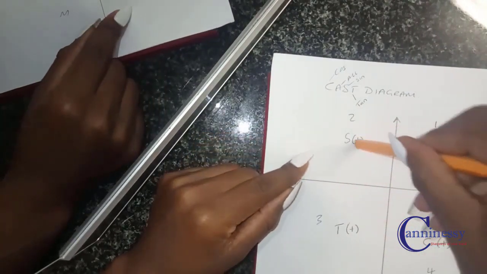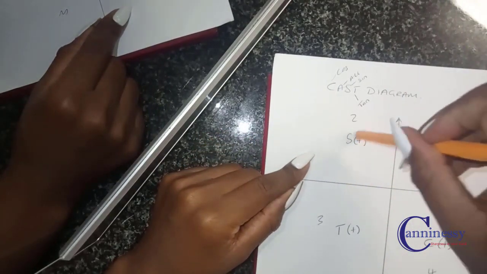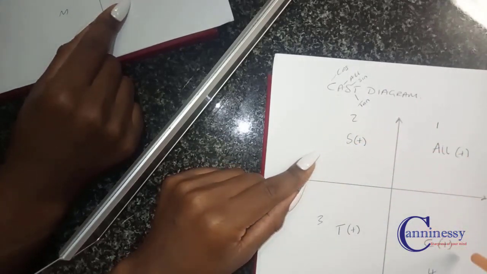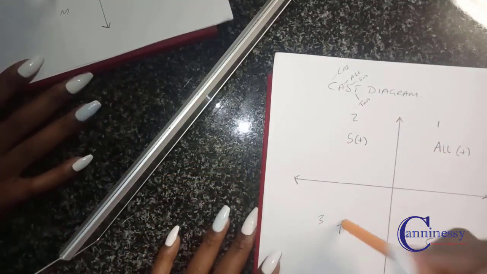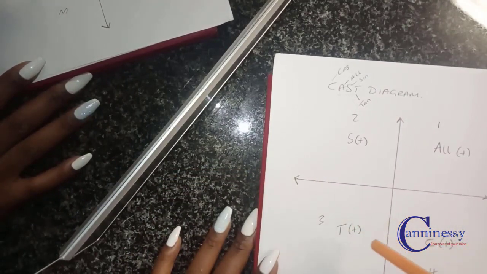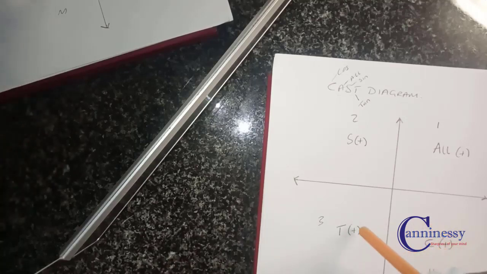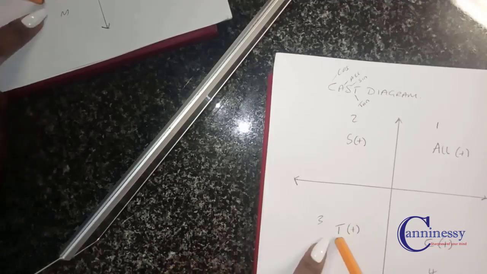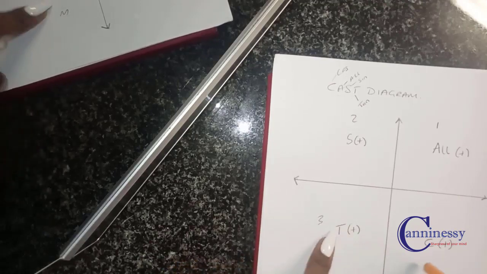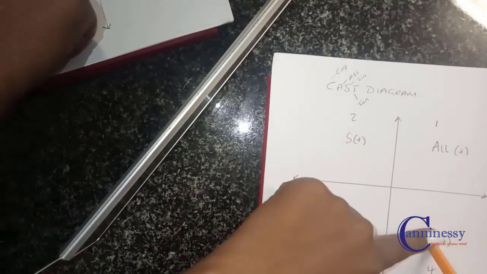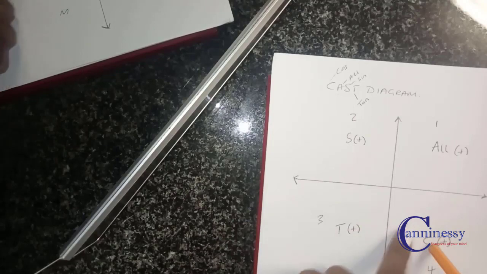When I say only sine is positive here, it means all the other ratios are negative. Also here, because I said tan is positive, all the other ones are negative. When I say the other ones, I'm talking about the ratios that are not written here. It's sine and cos. They are negative in this quadrant. And then here, it's cos, meaning cos is positive here, and all the other ones, tan and sine, are negative here.